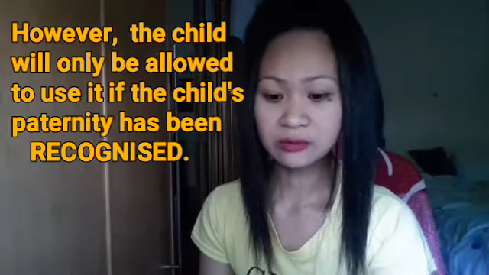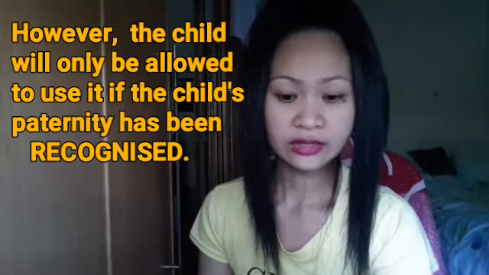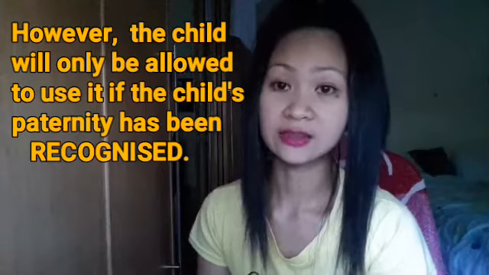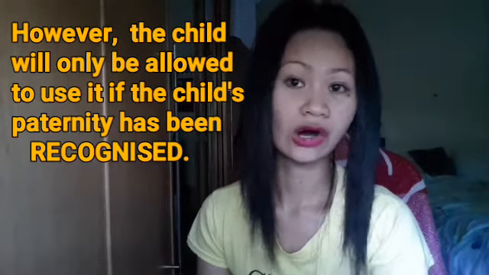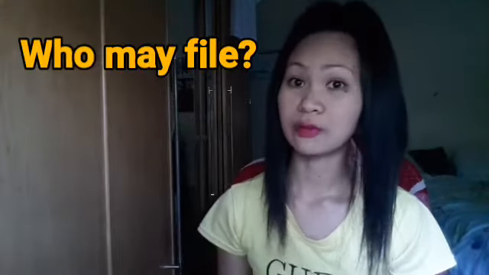So, okay. In short, ito. However, the child will only be allowed to use it if the child's paternity has been recognized. So, and the next additional details of the process are sa Rule number 3 natin, aalamin natin kung sino nga ba ang pwede mag-file. So, sino nga ba yung pwede mag-file?